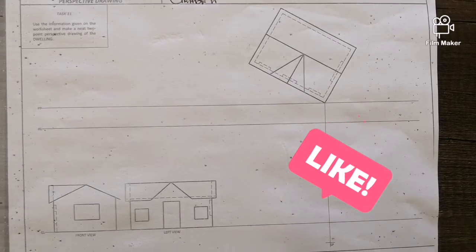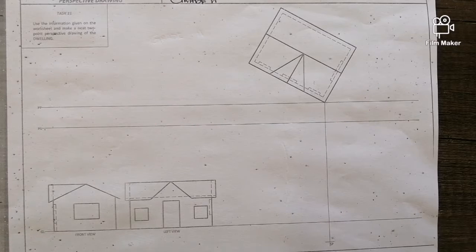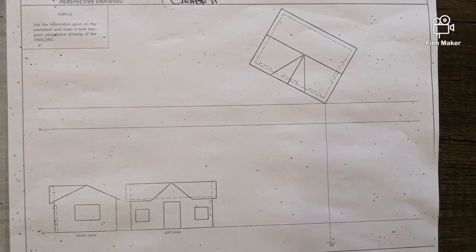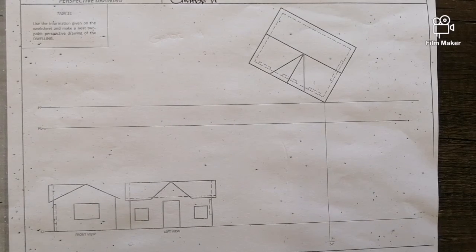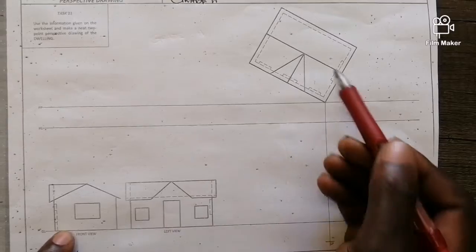Let us do task 11 of engineering graphics and design. Task 11, engineering graphics and design, under the topic of perspective drawing. You understand? So let us do this one. So we have to analyze the views. The very first thing that you have to do, before you even start to draw, is analyze the views. You understand? Okay, so we do have a left and the front and the top.